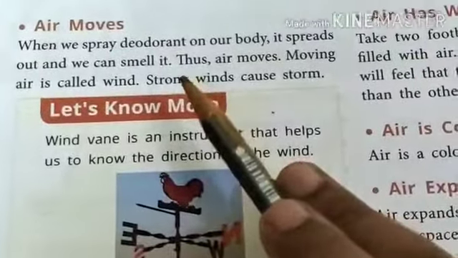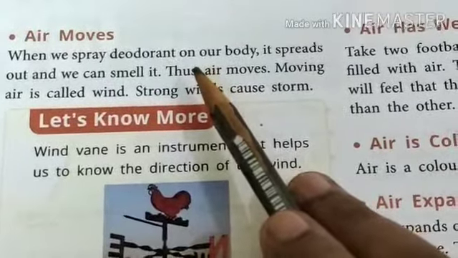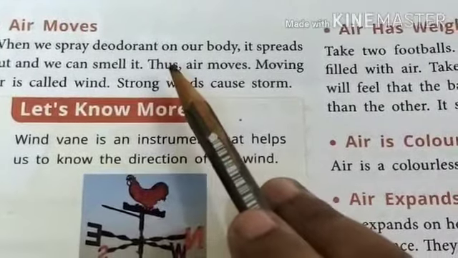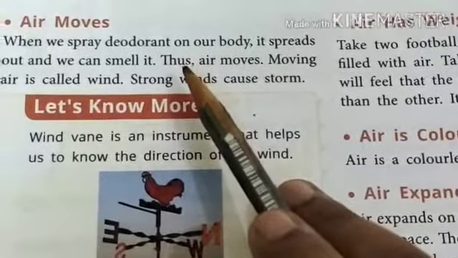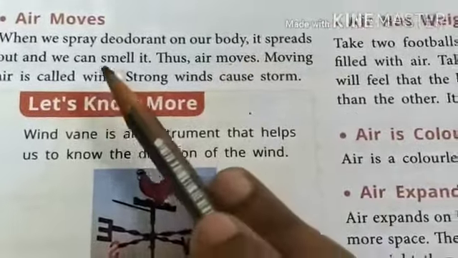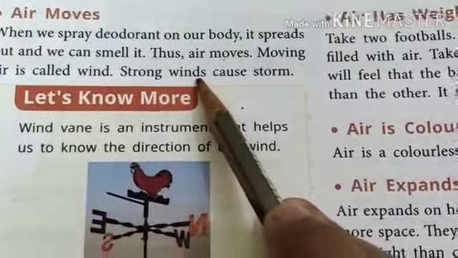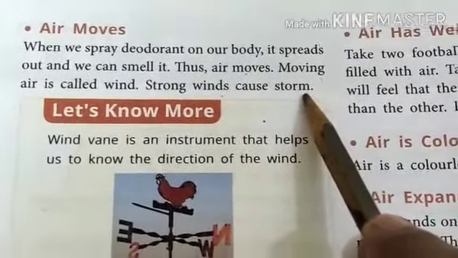Second thing is air moves. Now how can we show this, that air moves? You must have seen when you spray deodorant on your body, it spreads and we can smell it. The simple example is you put agarbatti and the smell of that agarbatti goes in the whole room. So this shows that air moves, and moving air is called wind. And when the wind blows very fast, it is called a storm.